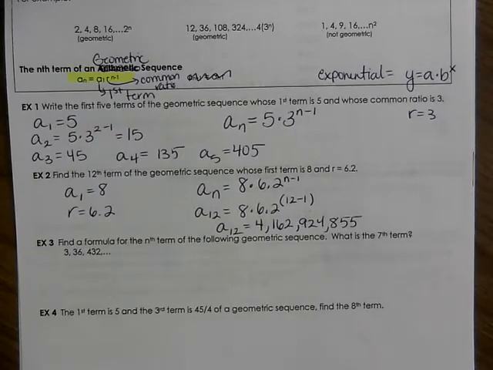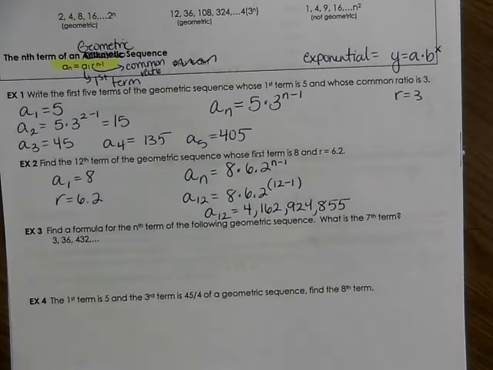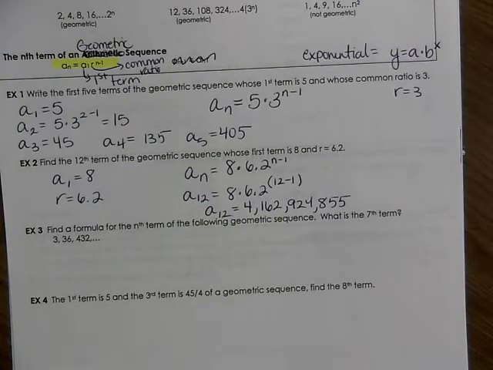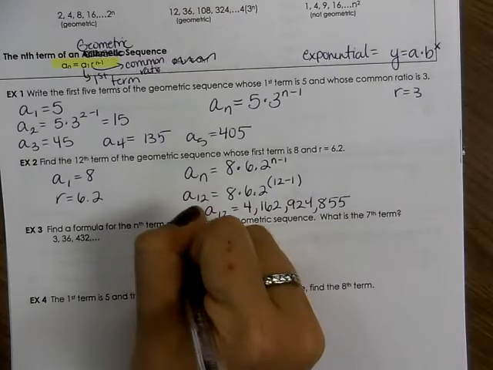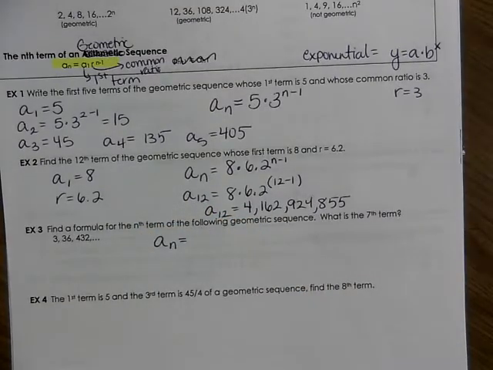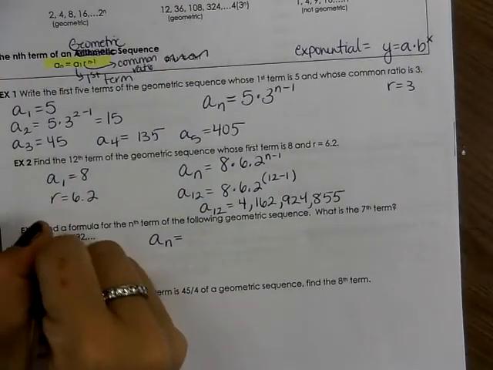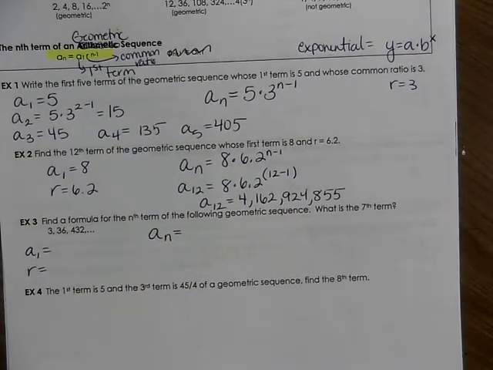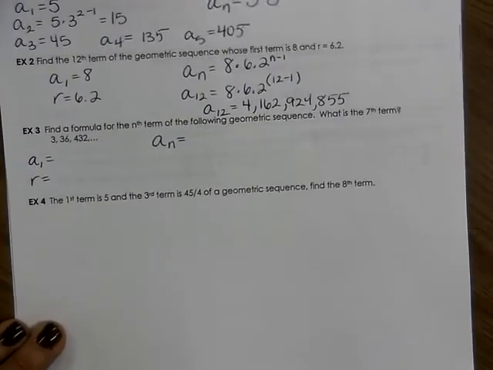Okay? Find a formula for the nth term of the following geometric sequence, and then what is the 7th term? So we need two things in order to find the nth term, right? We need the first term, and we need r. So we need a sub 1, and we need r. Do we have a sub 1? Yes, what is it? Good.